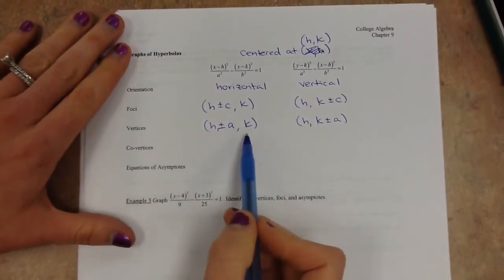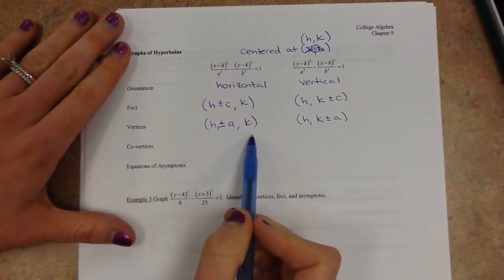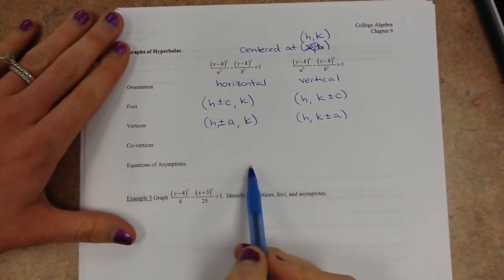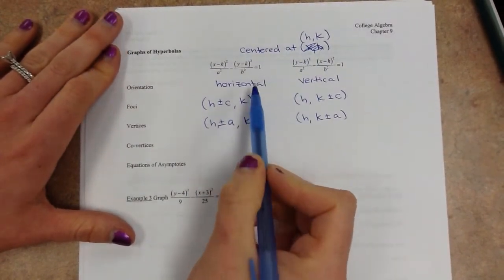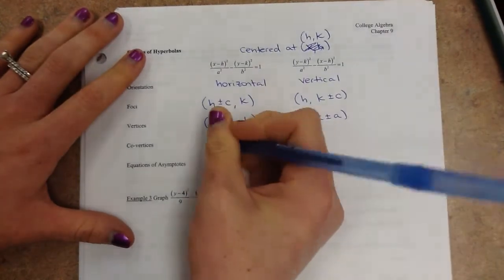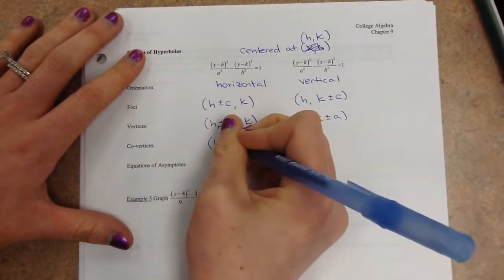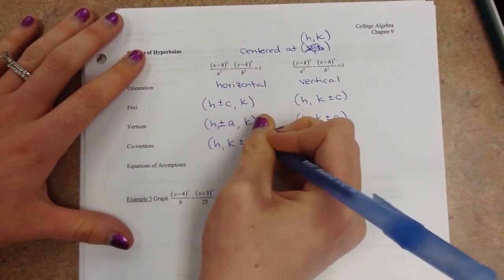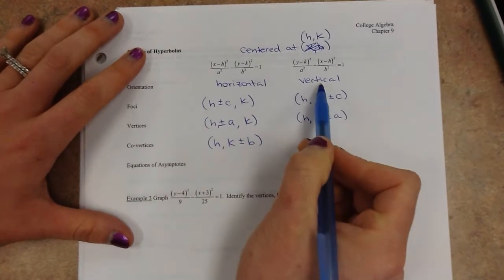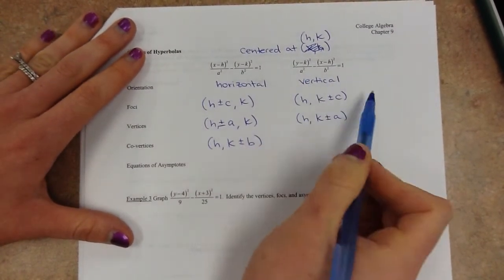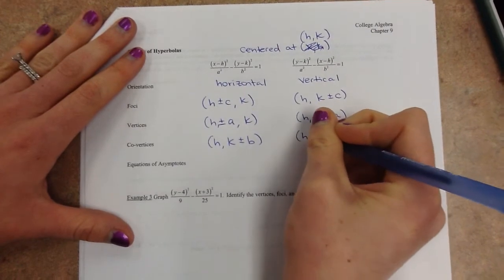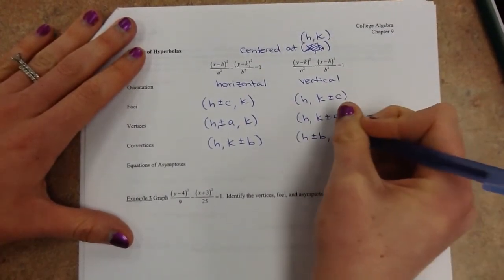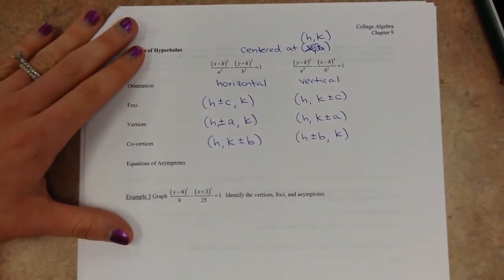The covertices, horizontal means my covertices go in the vertical direction. So I start at h, k, and I go up b and down b. So my h doesn't change, but k can go up or down b. Here I'm vertical, so my covertices go left and right. So from h, I go left or right b units, and then I stay right at k, because I didn't go up or down.